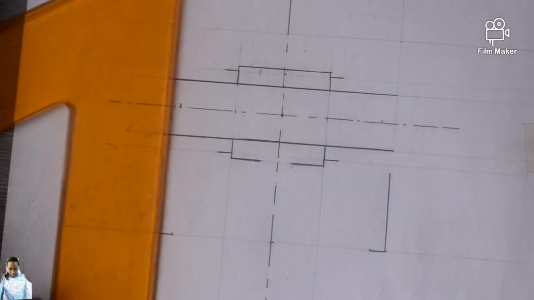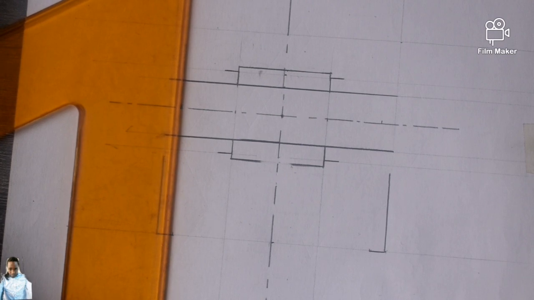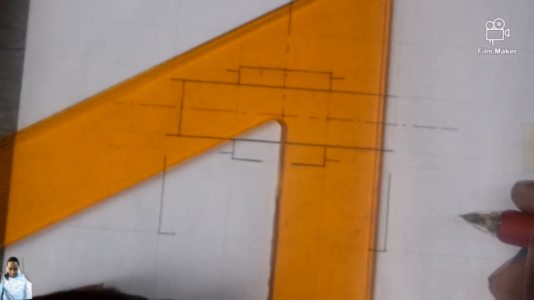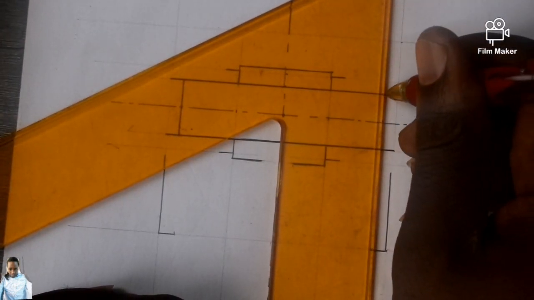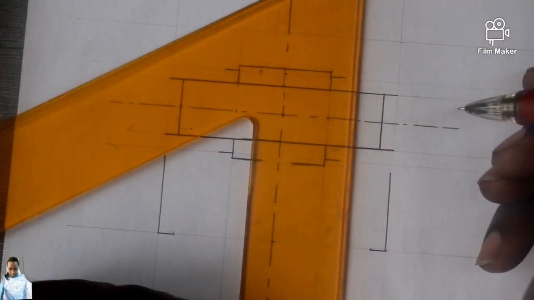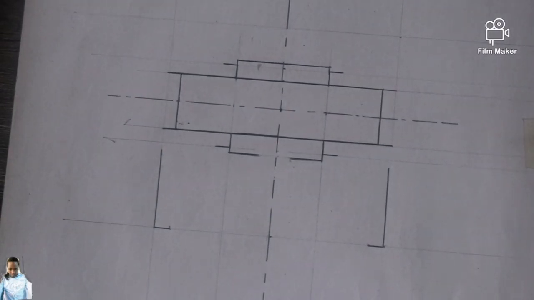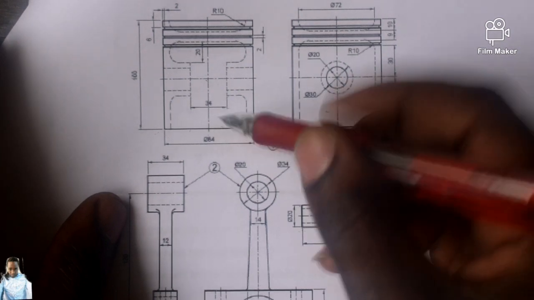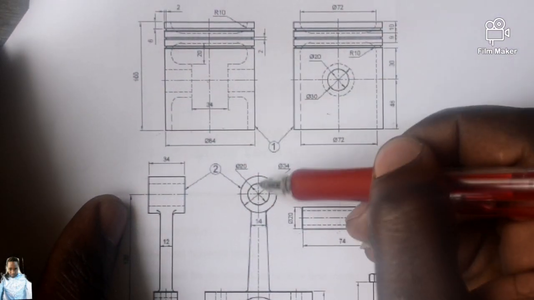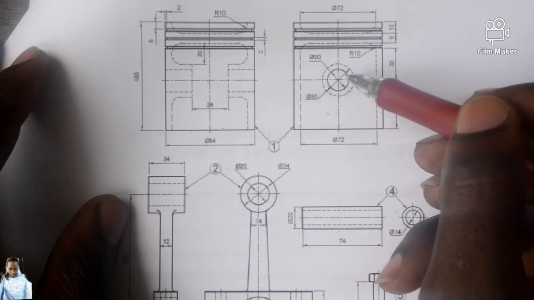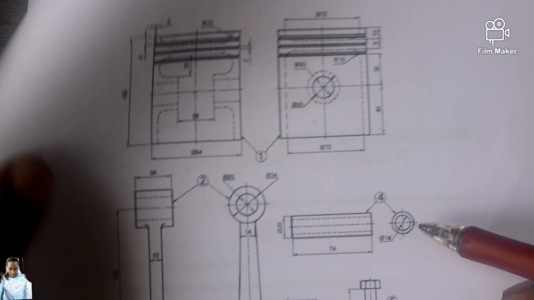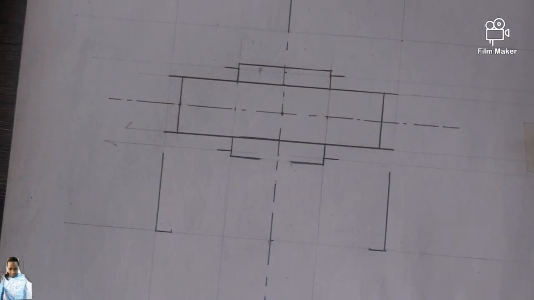So which means now the moment I'm drawing this one like this, I am now considering the outside diameter of item 4. The inside diameter of item 4 is diameter 14. So the outside diameter is what? It is 20, which was corresponding with this one and that one, isn't it? But the inside diameter of item 4 is 14. 14 divided by 2 is 7 millimeter.